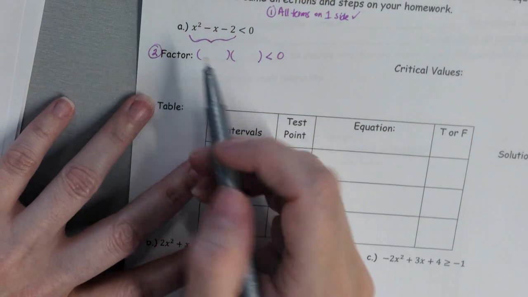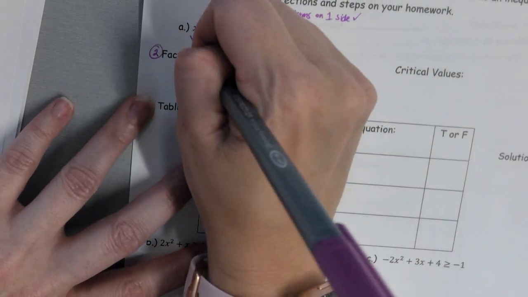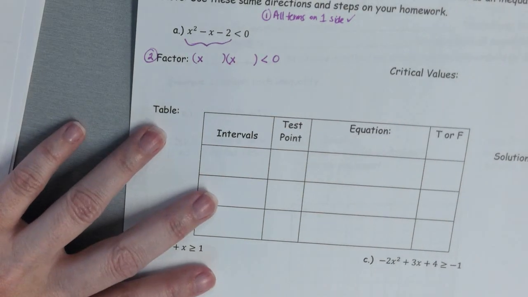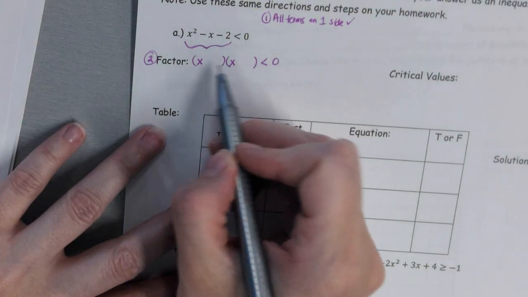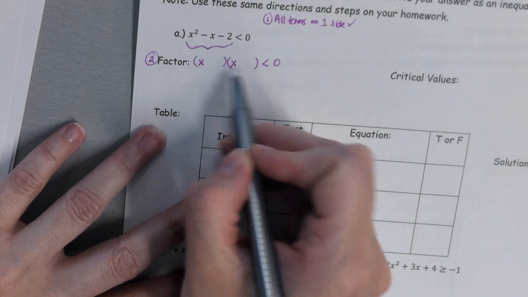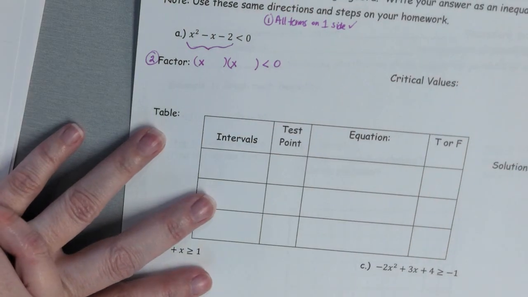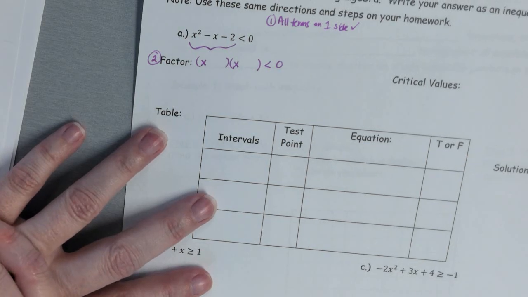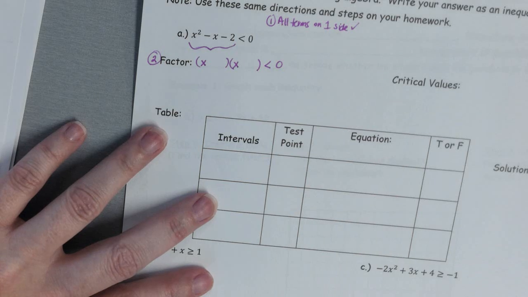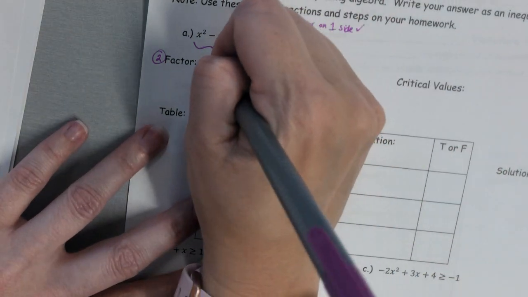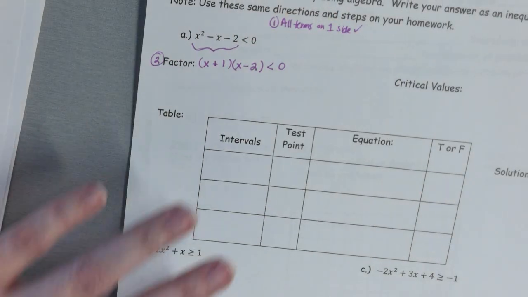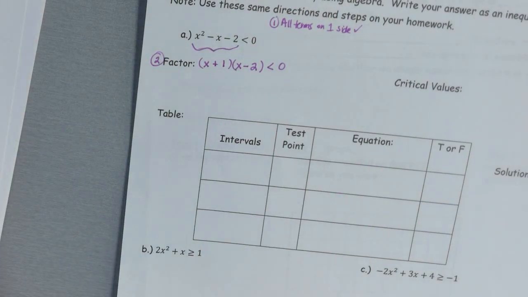Okay, so when you're factoring, to get x squared, you have to start with x times x. And then to fill in the rest, Ava, you're looking for two numbers that do what? Multiply to -2 and add to -1x. Great. So multiply to -2, add to -1x. It does not matter what order you put these in, but you have to multiply 1 and -2, and then you can always check that with FOIL.